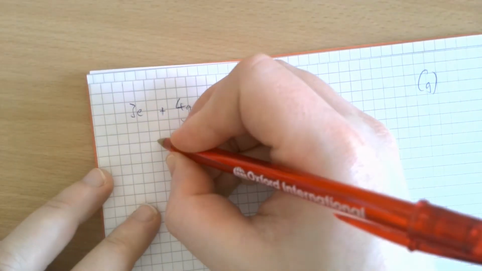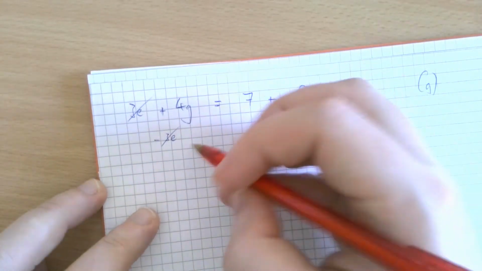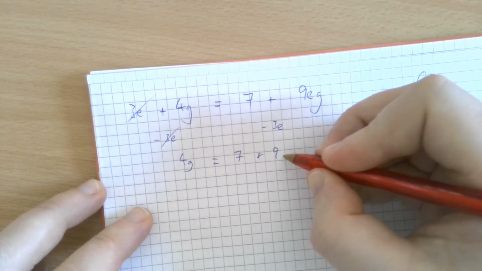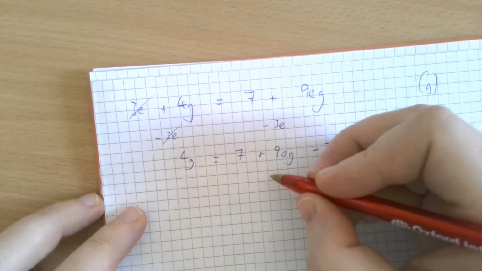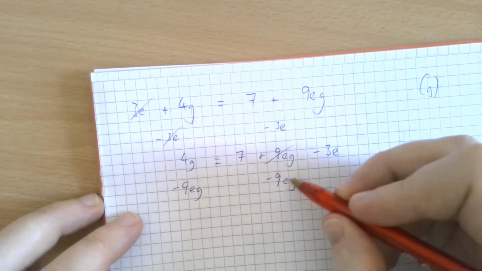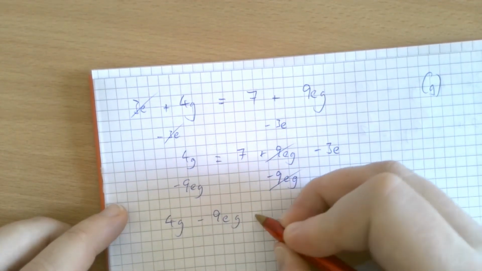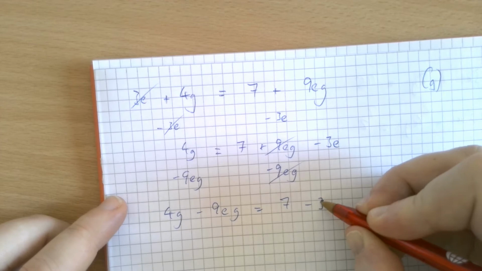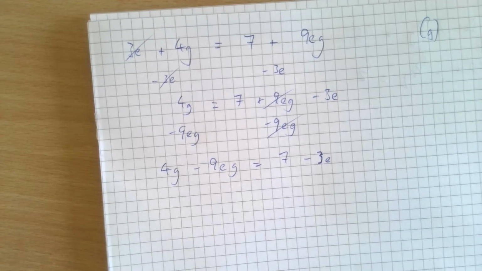So let's do that. Take away 3e from both sides first. Cancels out that 3e. I'm left with 4g on the left, and then 7 plus 9eg minus 3e on the right. And then I'm going to take away 9eg from both sides. That eliminates that term. I'm left with 4g minus 9eg on the left, and then 7 minus 3e on the right. I hope that makes sense and that looks sensible enough. Trying to make it as clear as possible what I'm doing with each stage.